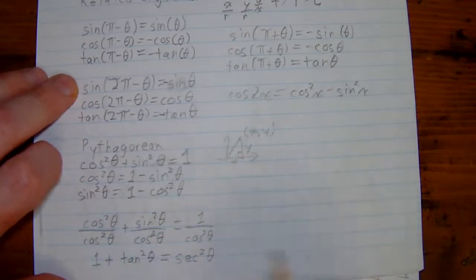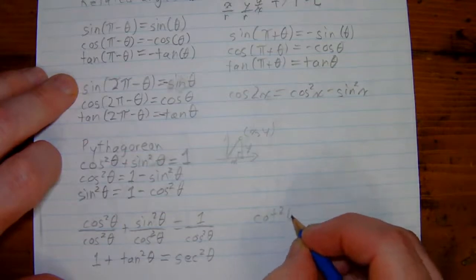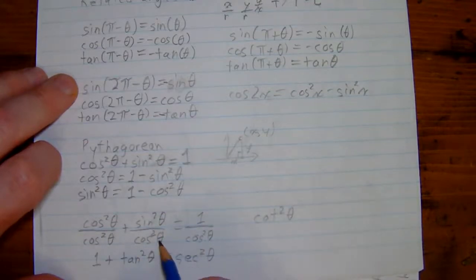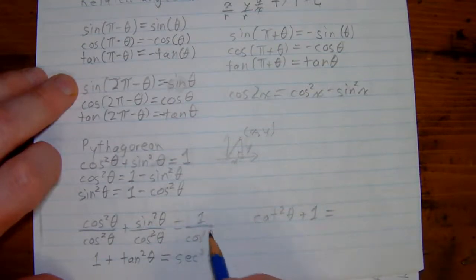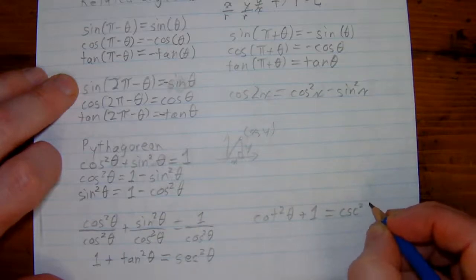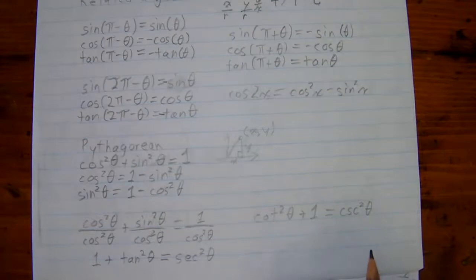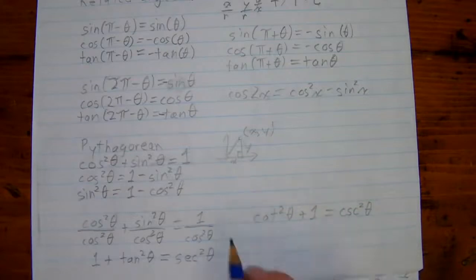If we take the original and divide everything by sine squared instead of cos squared, then we get cos squared over sine squared, which is cotangent squared theta, sine squared over sine squared, which is 1, and 1 divided by sine squared, which is cosecant squared. Oftentimes people will rearrange this in a lot of different ways, move the 1 over, move the cotangent over, etc. But there is the basic Pythagorean identity.